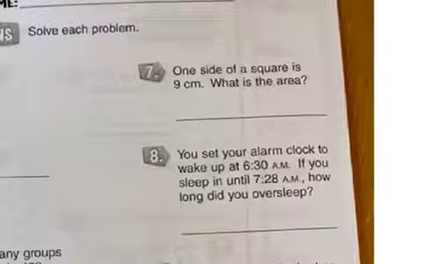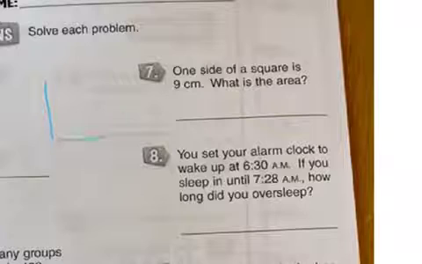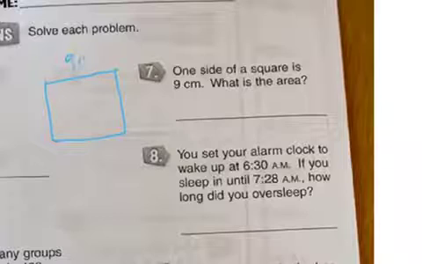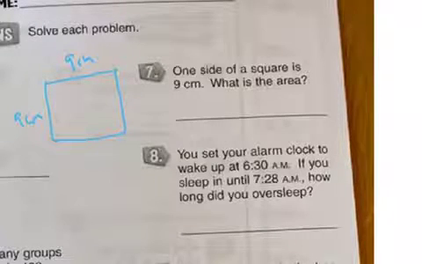Number 7. One side of a square is 9 centimeters. What is the area? Well, let's draw the square. It's not going to be completely accurate. It's not even completely straight. Sorry, guys. You know me pretty well by now. It's a square. So if one side is 9 centimeters, that means all the sides are 9 centimeters. Because remember, a square has 4 sides, and all of them are the same length.